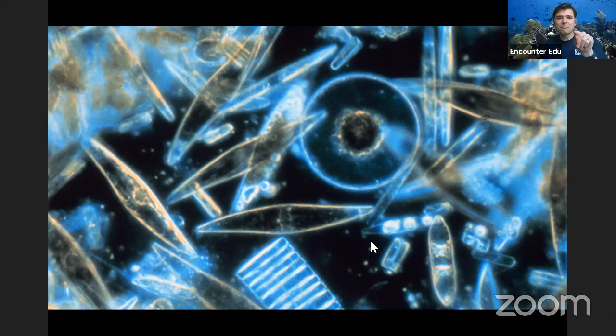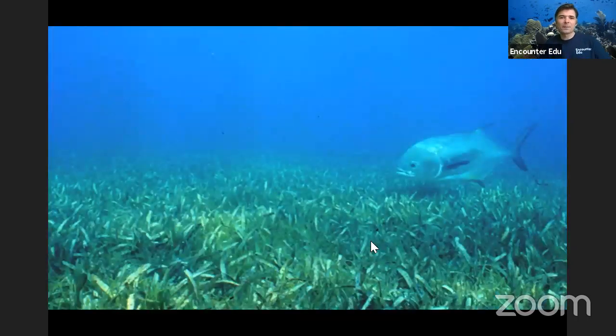Now, this is a microscopic picture of tiny wee algae, so a plant-like living thing, and it's called phytoplankton. So you can think of that as it may appear sort of bluey, greeny in the ocean. Those are tiny plant-like organisms, bottom of the food chain, and they get their energy from the sun.